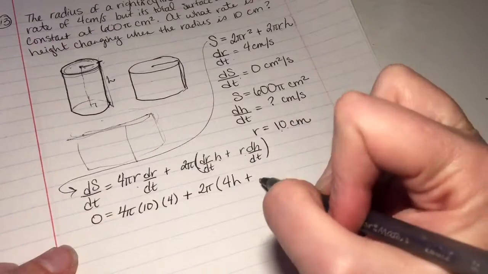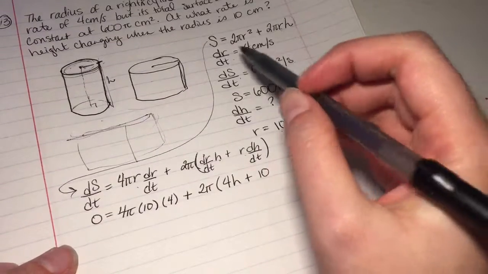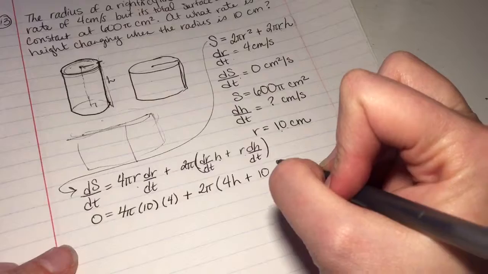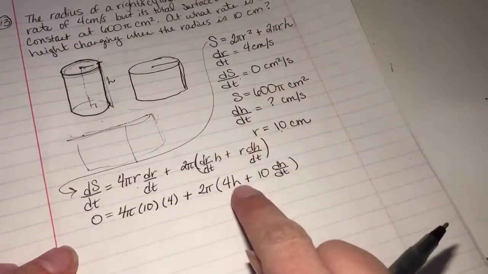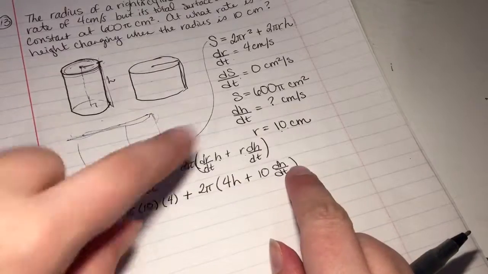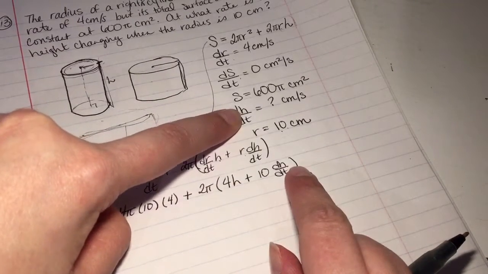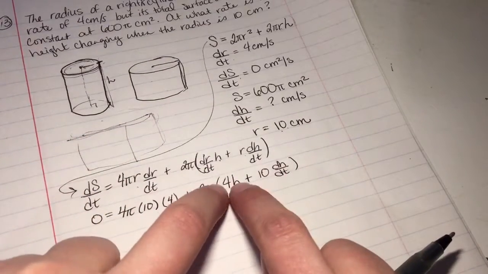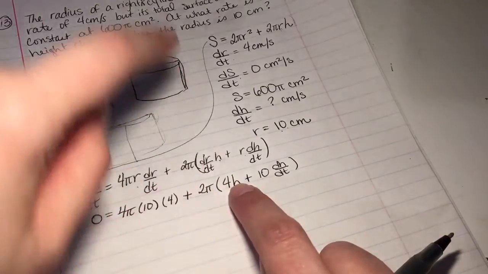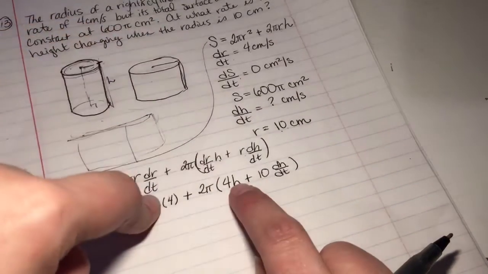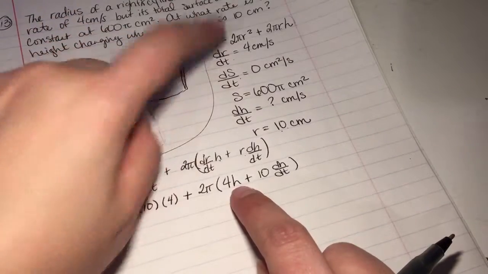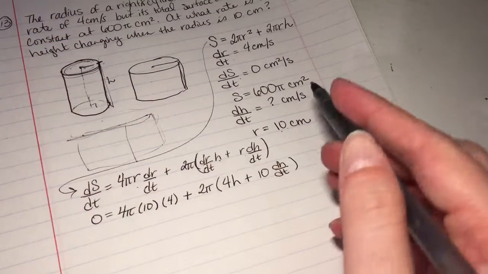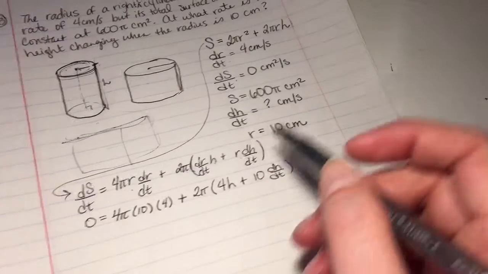Plus r is 10, and dh/dt, I don't know, which is really what my actual question is. So this is not the question, this is the question. This has to come from some secondary equation or from filling in my primary equation before I took its derivative. I didn't have a secondary equation on this one, so I'm just going to use the primary one.